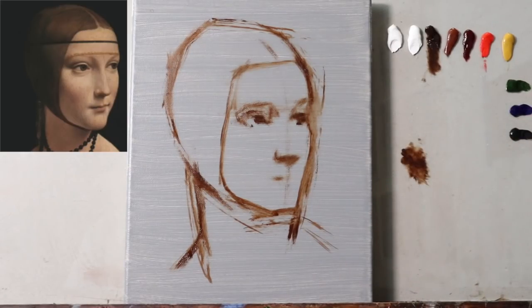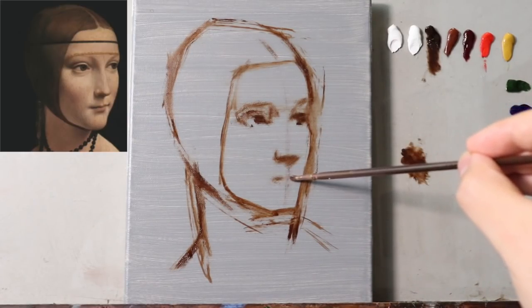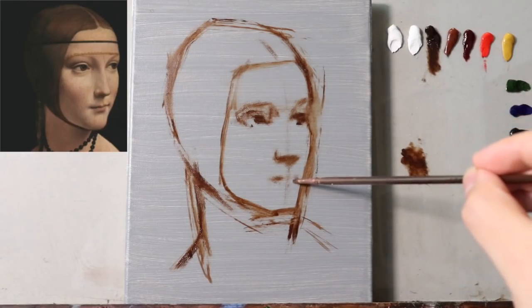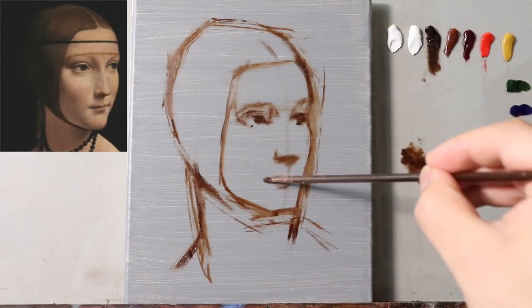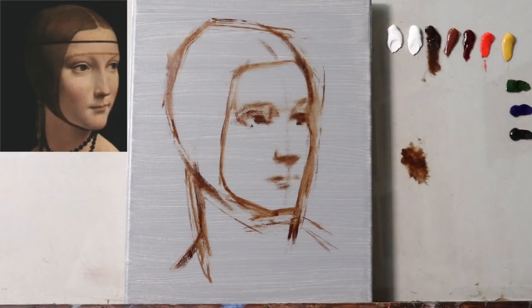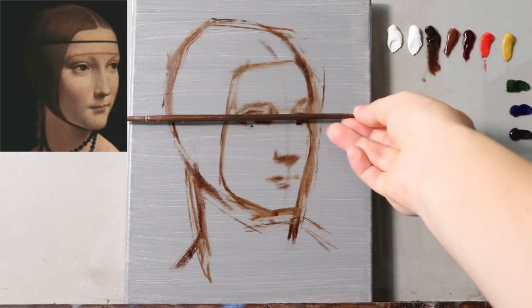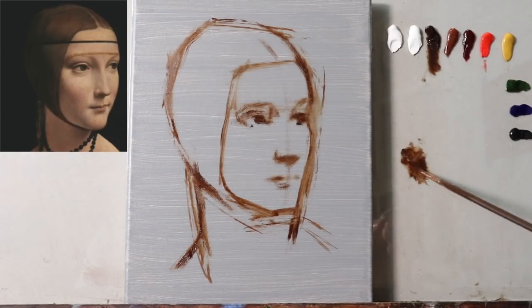Okay, so now the mouth, yeah, I'm going to keep the mouth very simple. Just a few little marks. Nothing too grand there. Let's look at the angle. Make sure these angles match up with one another.